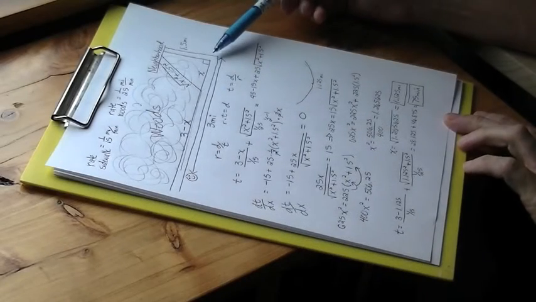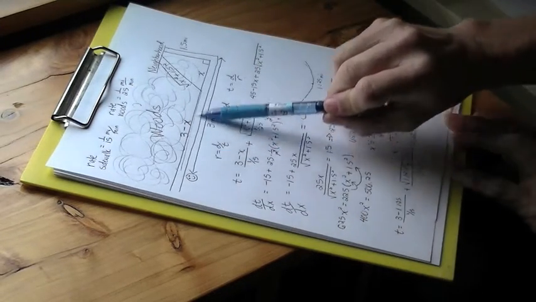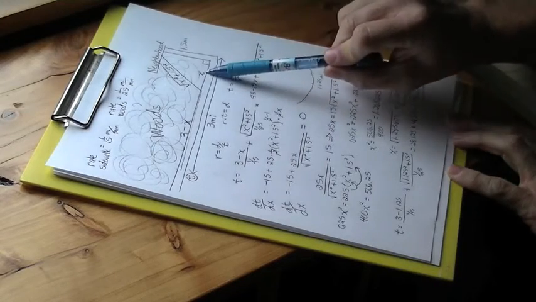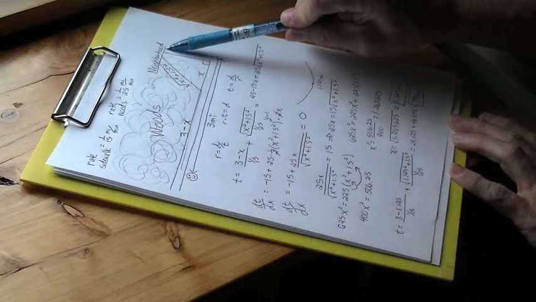This scenario created a case where actually one of the endpoints was the better option. If we went all the way along the sidewalk and x was 0, that actually creates the shortest time.